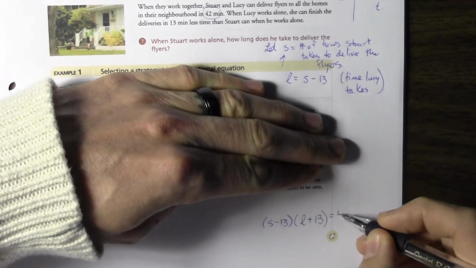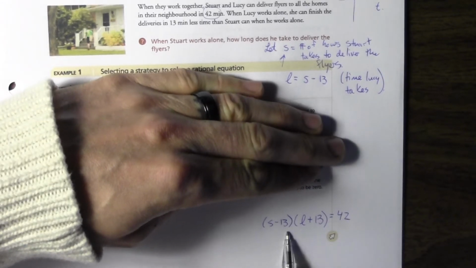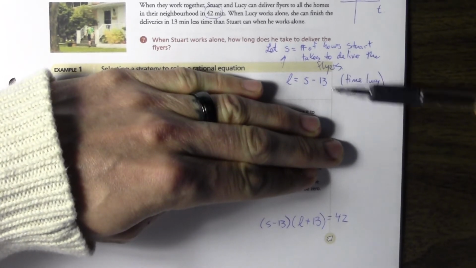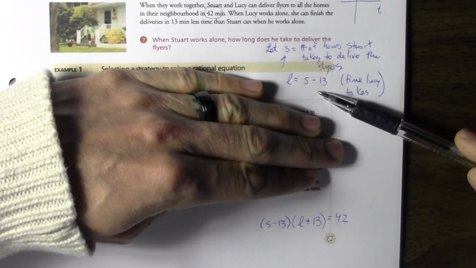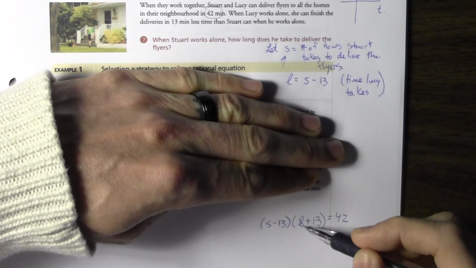Okay, a valid attempt, right? He's tried to set it up. He's involved at least one of the variables that we created. You wouldn't want to introduce L, right? Because we've already essentially substituted out L, and we want to have as few variables as we can. So definitely we wouldn't have put L here.